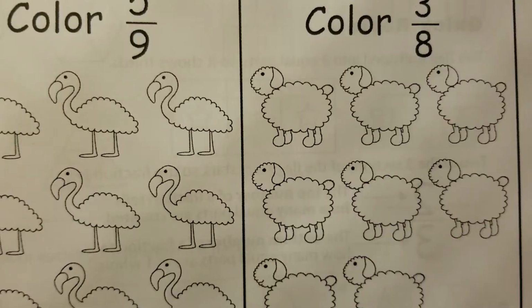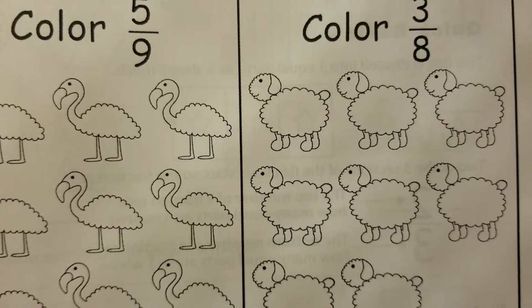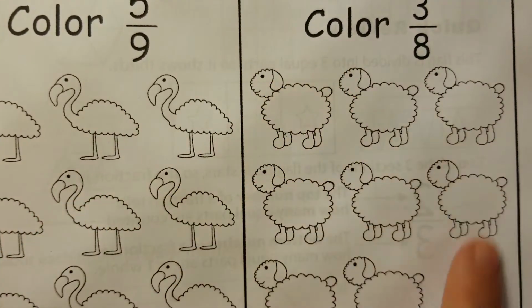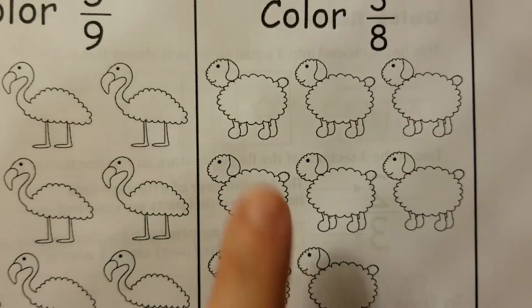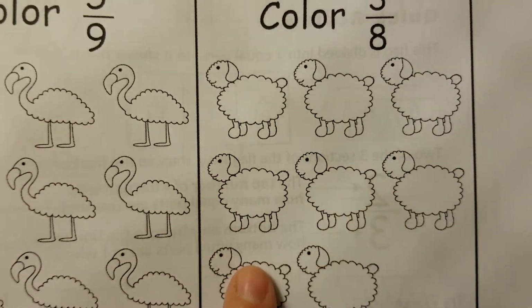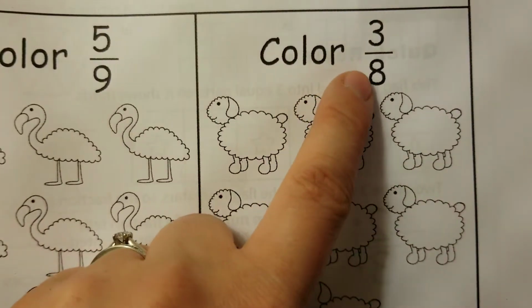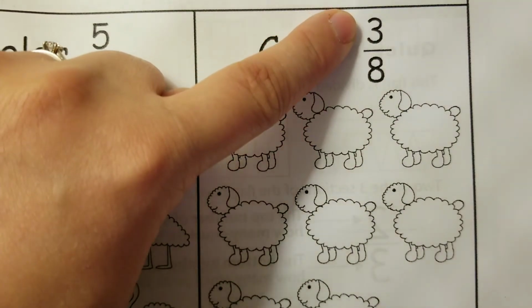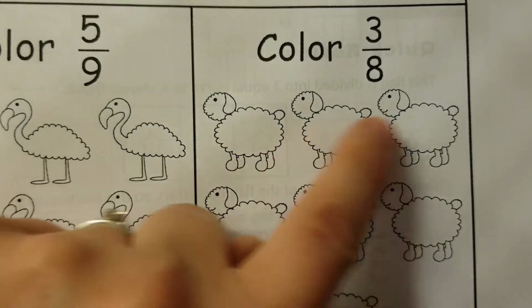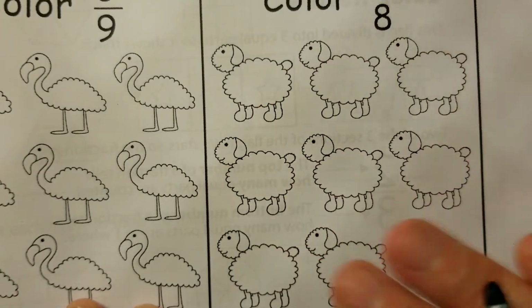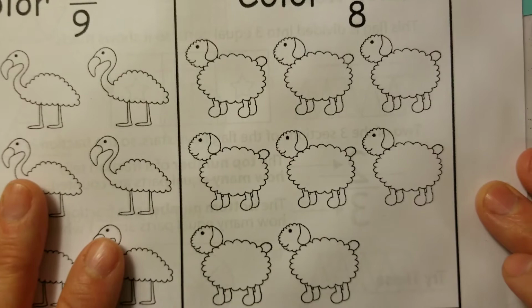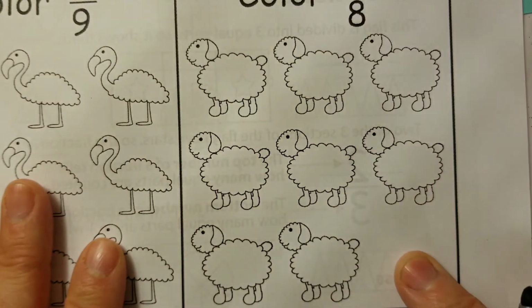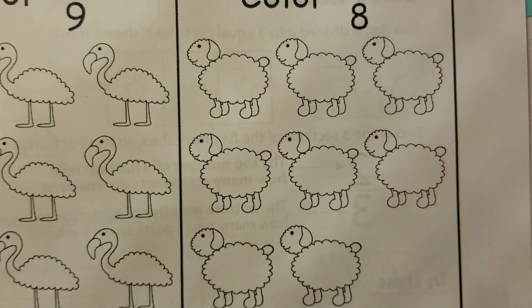Some examples are going to ask you to color in a certain fraction. In this case, we have a bunch of sheep. We have 1, 2, 3, 4, 5, 6, 7, 8. 8 sheep. That's our whole set. And they want us to color in 3 parts of it. So we color 1, 2, 3. Or really any 3 would do, as long as you've colored 3 of the 8 sheep. 3/8.